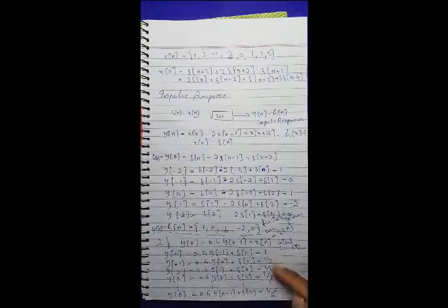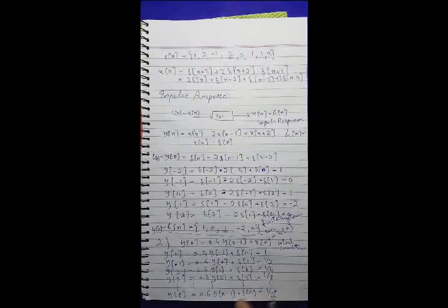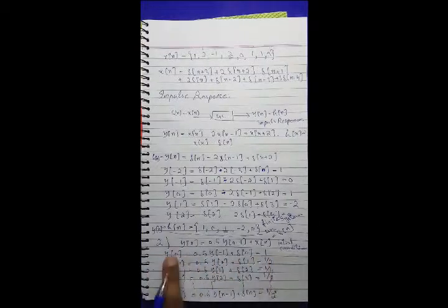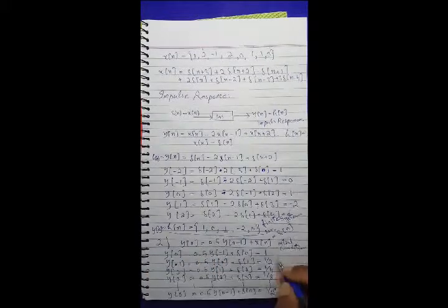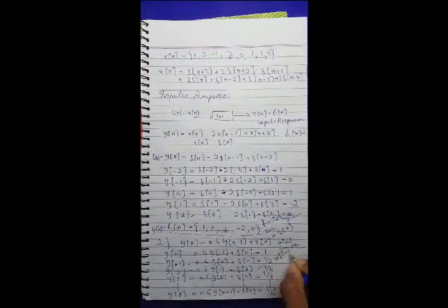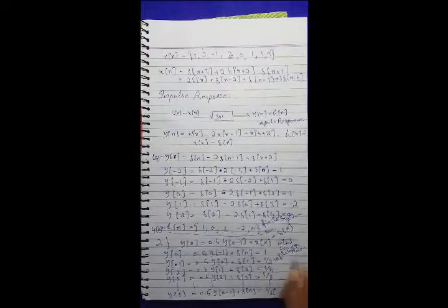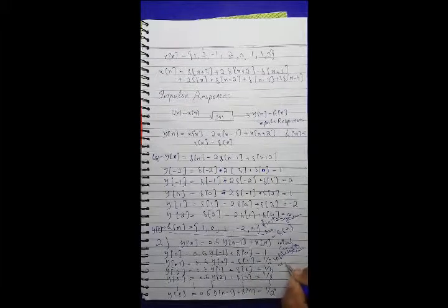And in this one we have infinite values. It will continue from 0 to infinity. So we call it an infinite system, or infinite impulse response.